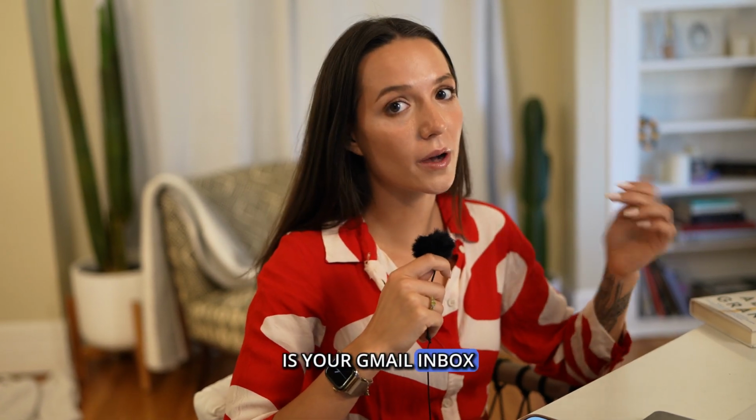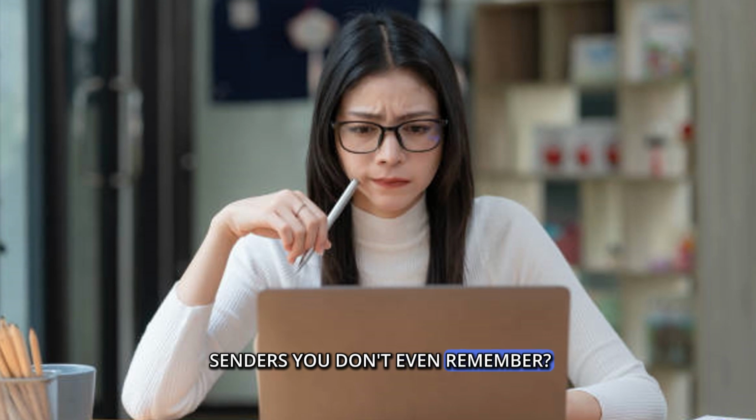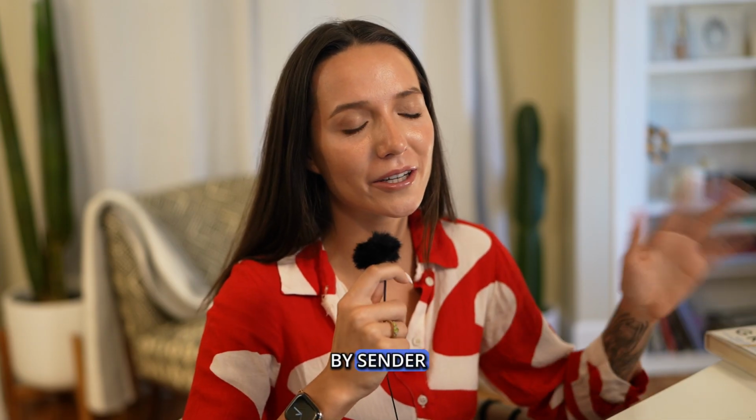Is your Gmail inbox packed with newsletters and random emails from senders you don't even remember? Let's fix that quickly by showing you how to sort Gmail by sender easily.